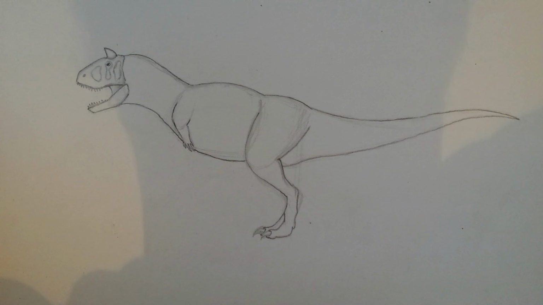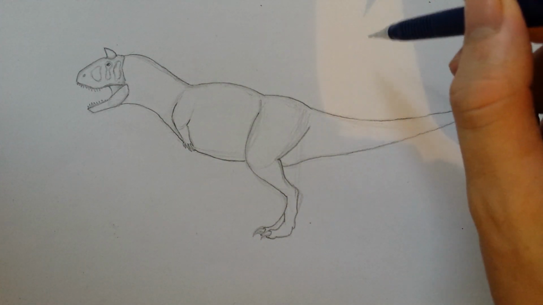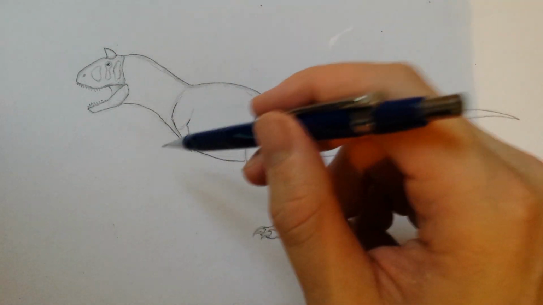And to do that, we need to pay a little bit of attention to the shadow. So where is your light source coming from? For example, my light source in almost all of my drawings is coming from over here. So it comes from over here, goes that way.